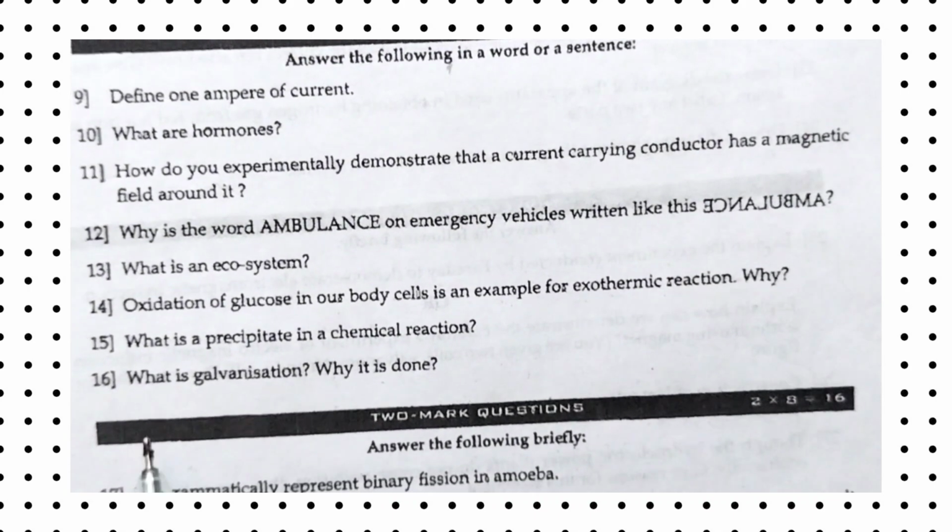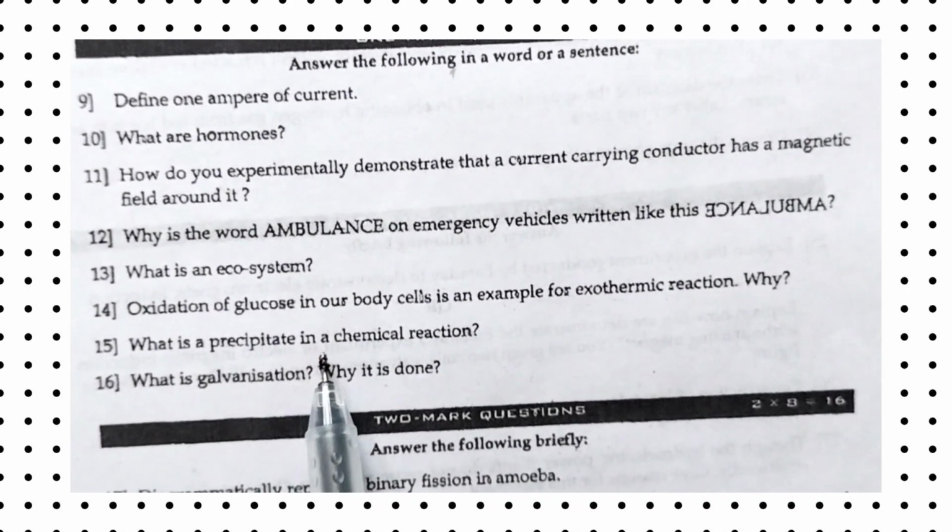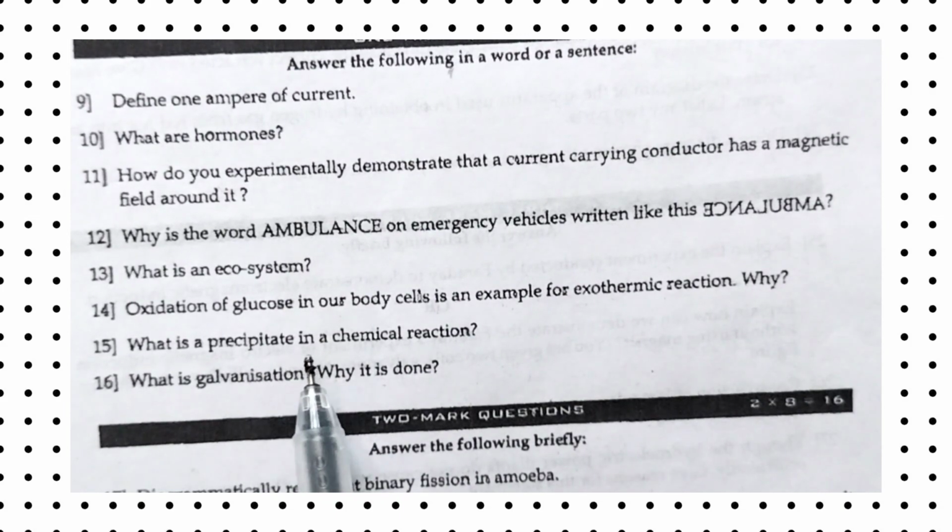Now let us answer the 15th question, that is, what is a precipitate in a chemical reaction. So let us answer now.